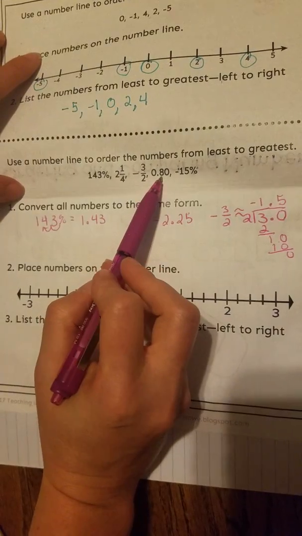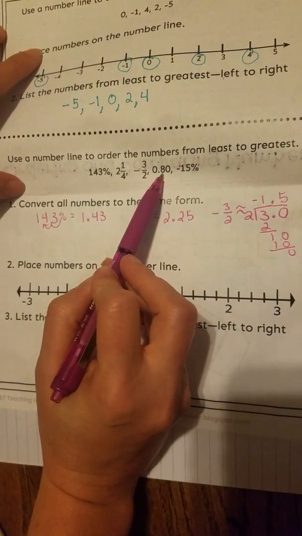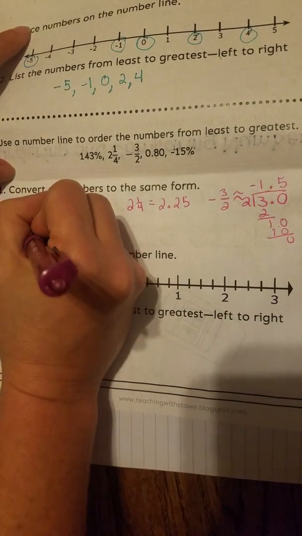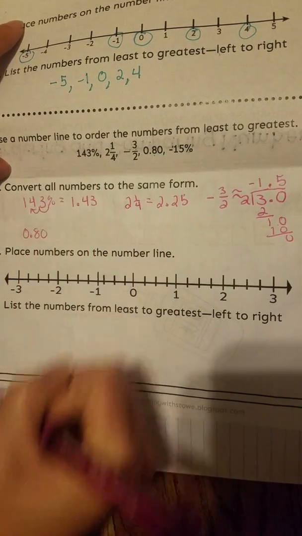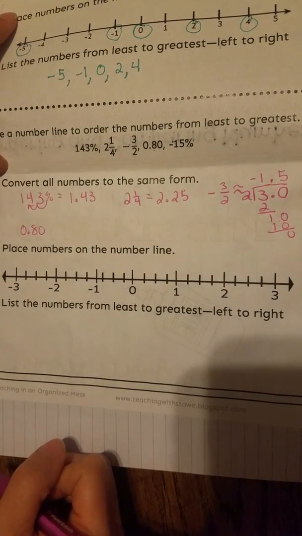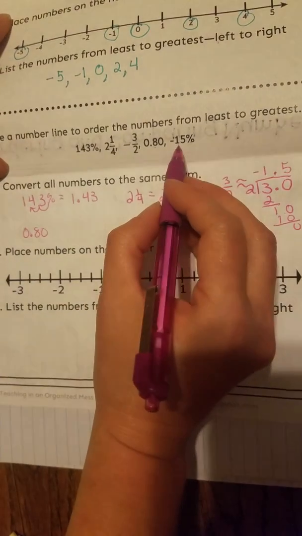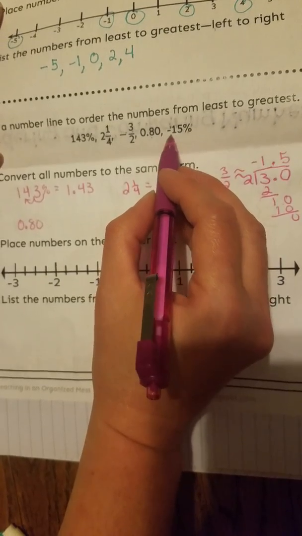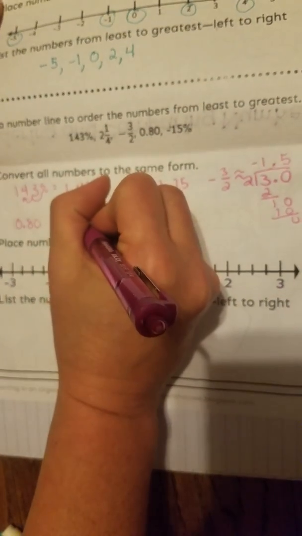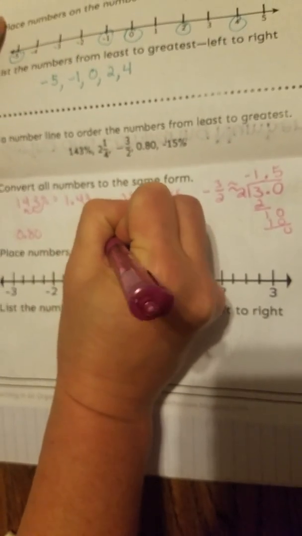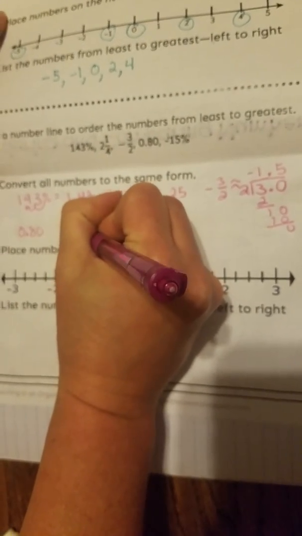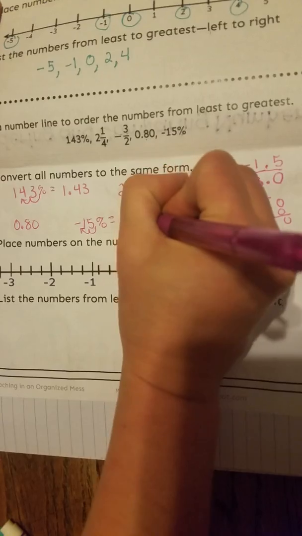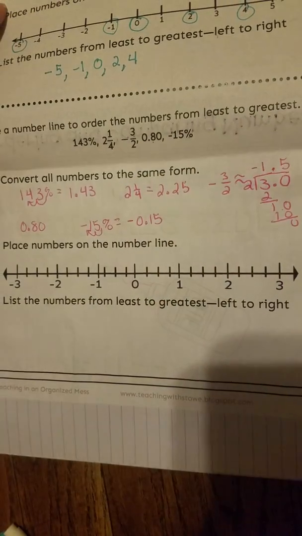Next, we are converting them all to decimals. So 80 hundredths is already written in decimal form. So we're just going to write 80 hundredths. And last but not least, we have negative 15%. So we're going to take negative 15% and move our decimal back 2 places to the left. And it's going to be written as negative 15 hundredths.